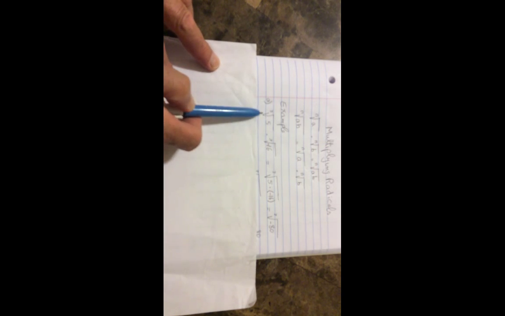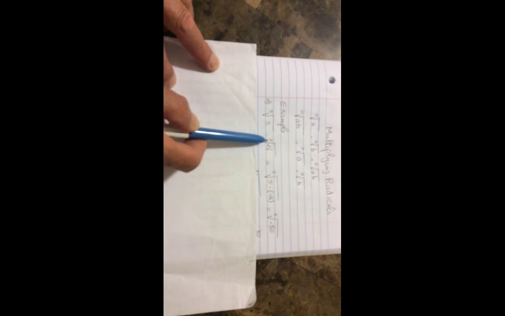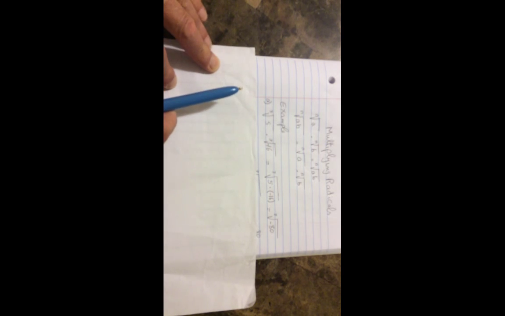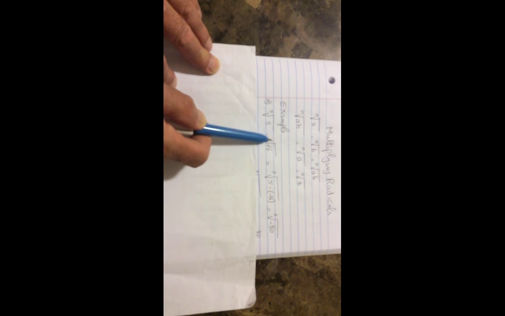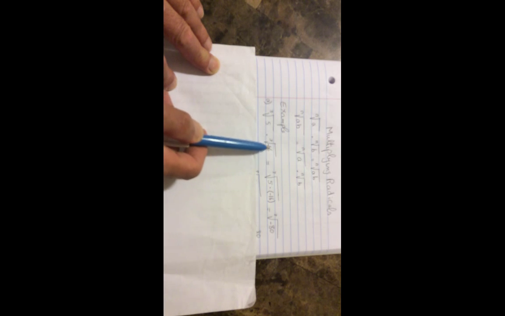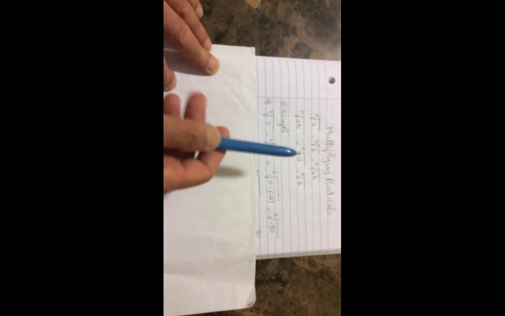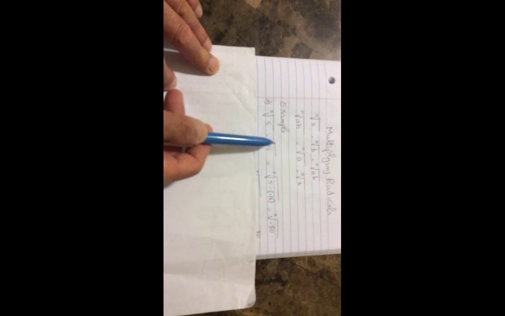The first example: we want to multiply the cubic root of 5 times the cubic root of negative 16. Over here we have a negative inside the cubic root, but that's not a problem because the index is odd. This negative we can take out later. But if it's a square root or fourth root or eighth root, it cannot be done.